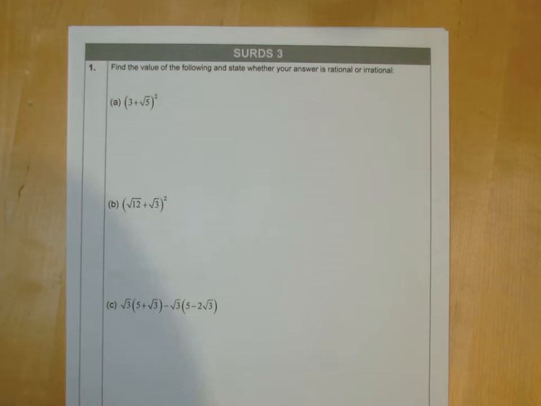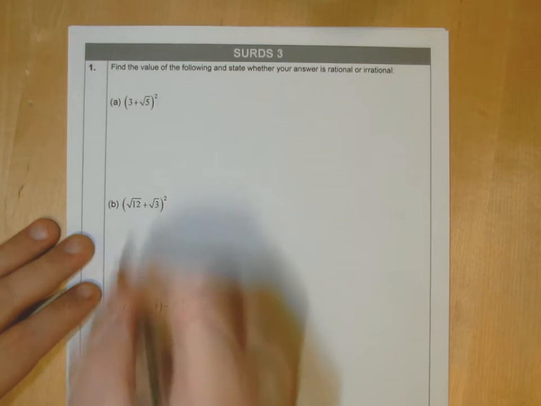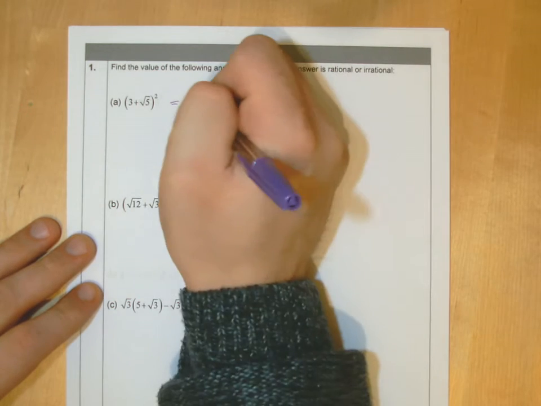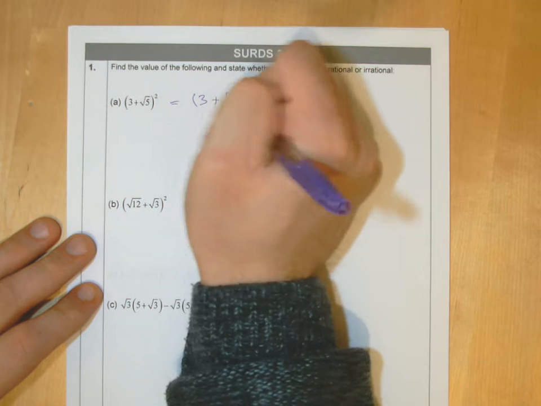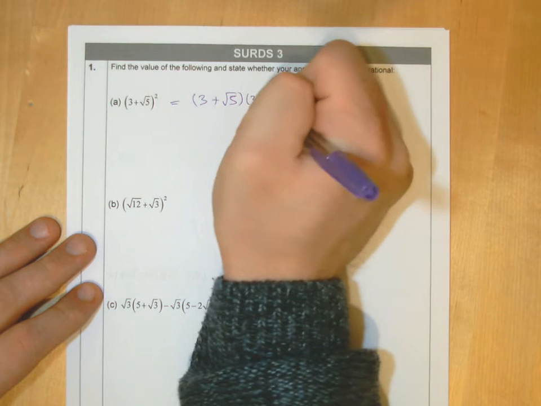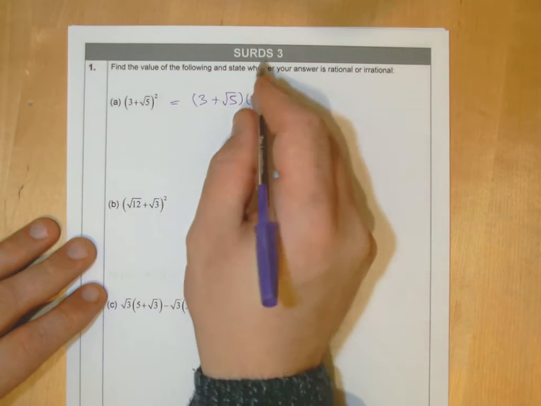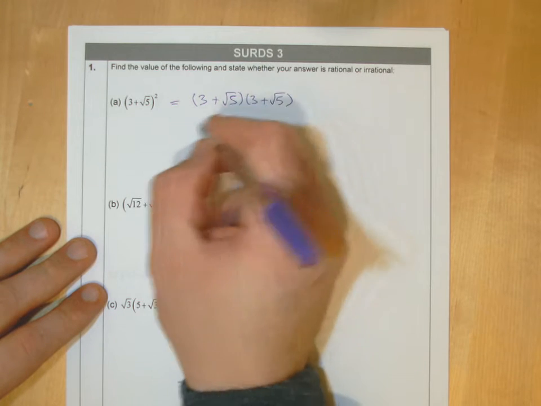Okay, so third video on surds. Find the value of the following and state whether your answer is rational or irrational. Now, when you've got a bracket here squared, you just got to use FOIL, right? FOIL can be used with surds just as it is used with algebra. We just need to be careful and just use what we've learnt. It's important you've watched surds 1 and surds 2.